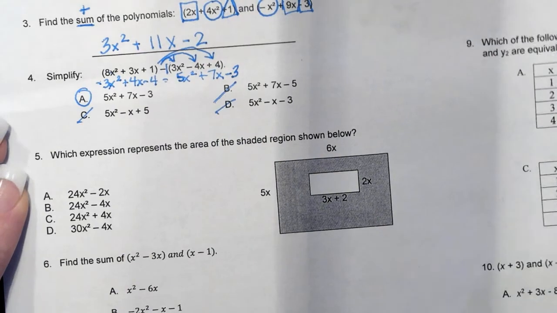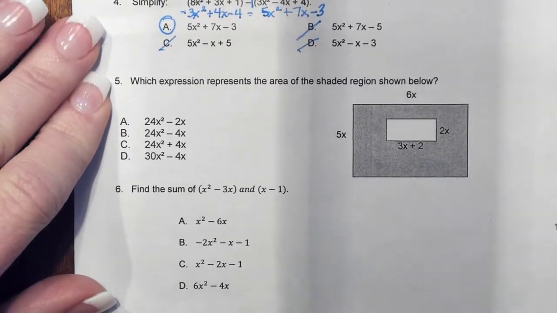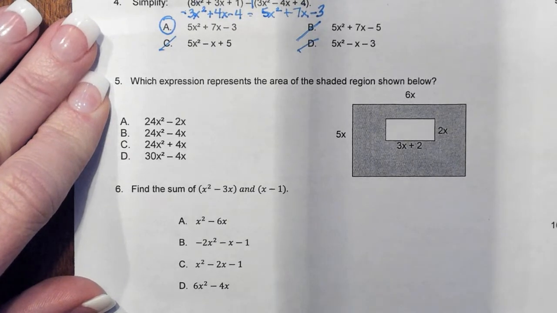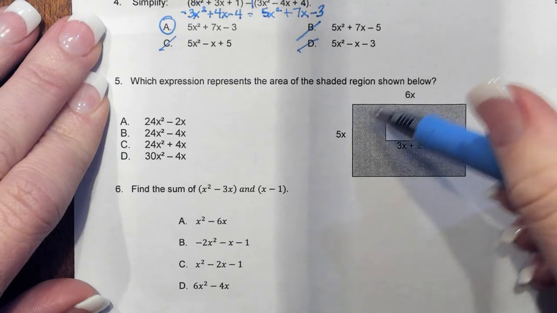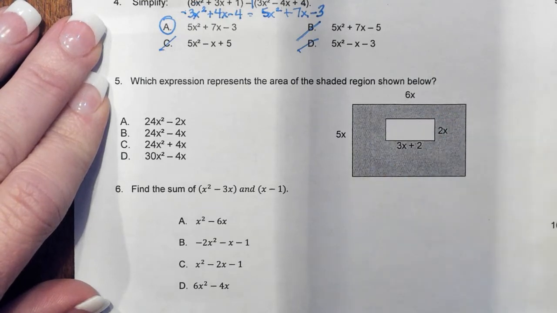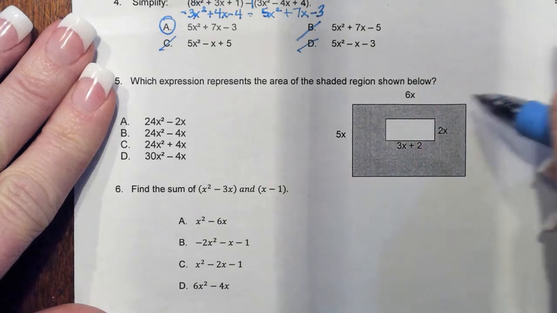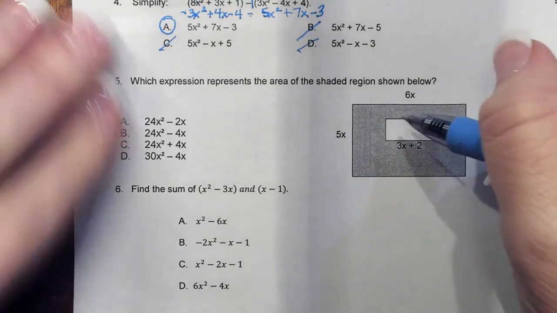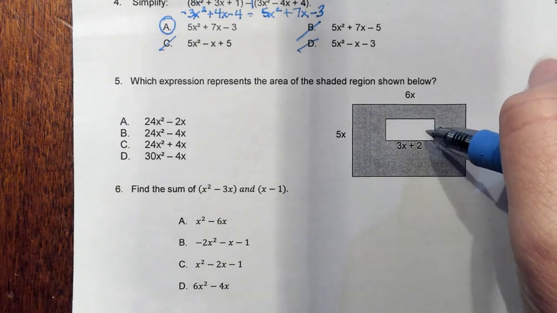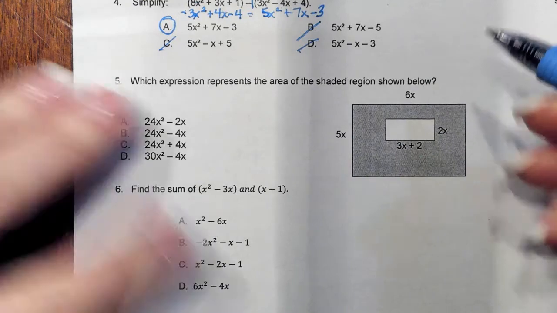Number 5. Which expression represents the area of the shaded region shown below? My shaded region is the darker part of the two rectangles. So what I need to do is find the area of the larger rectangle and then the area of my smaller rectangle, and I'm going to subtract the smaller area from the larger area, and that'll give me the area of the shaded region.